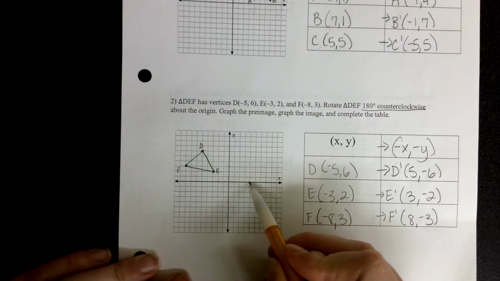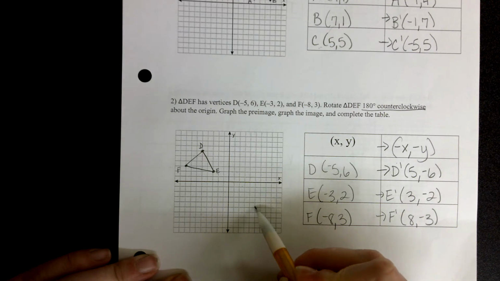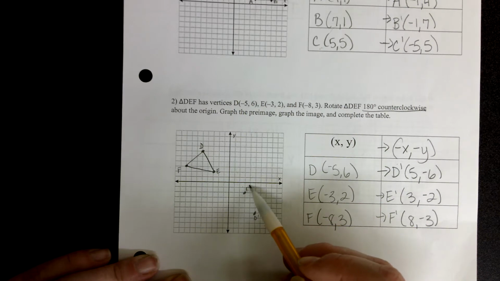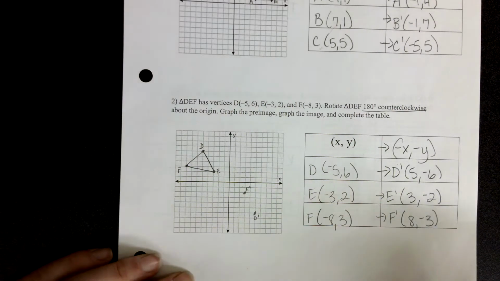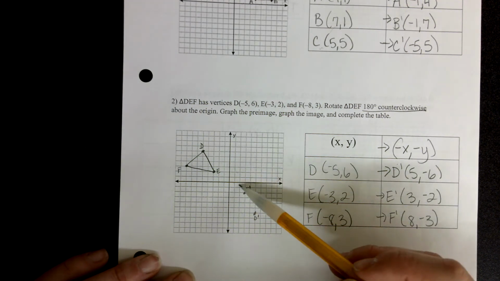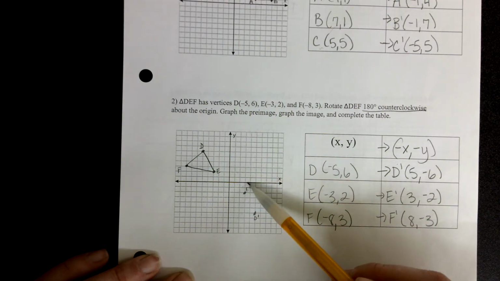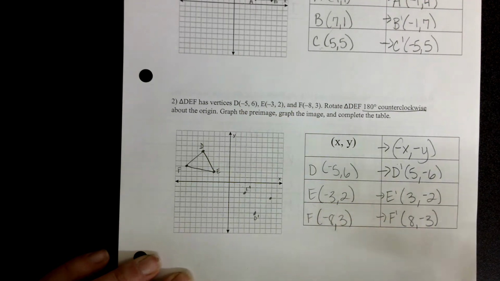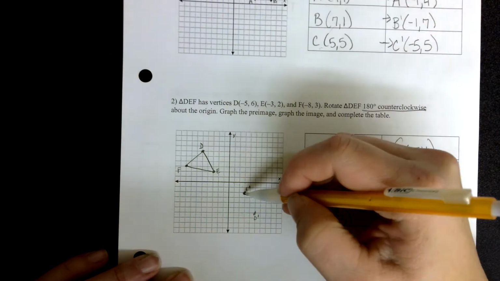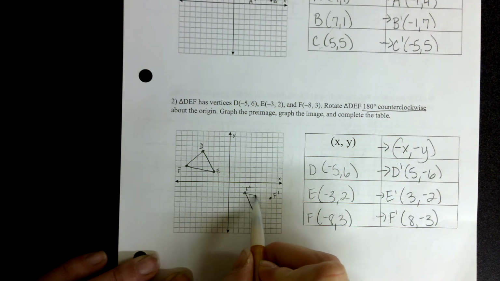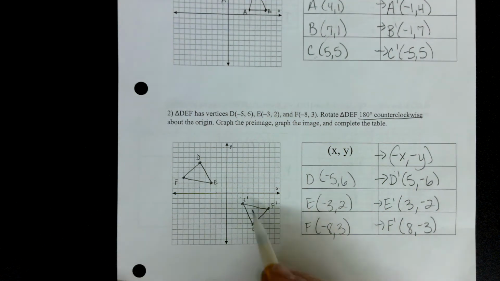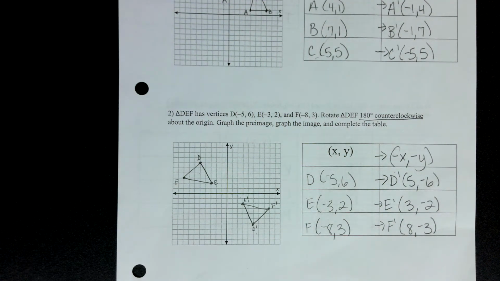So that's your D prime, (5, -6). E prime, (3, -2). Don't forget to put the prime symbol either. F prime is (8, -3). That's your F prime. And if you have a straight edge, you could use it. And then don't forget the prime symbol when you graph the image.